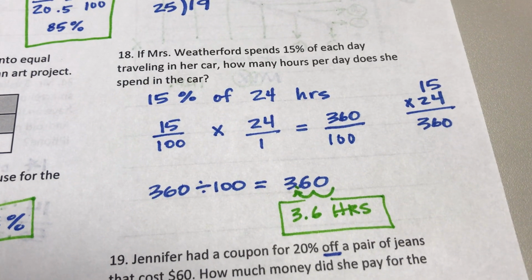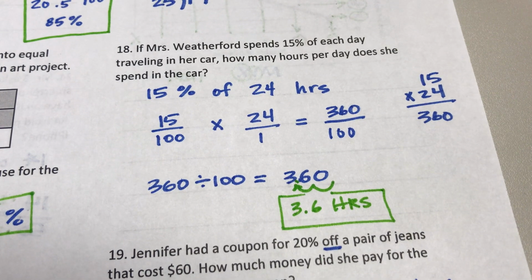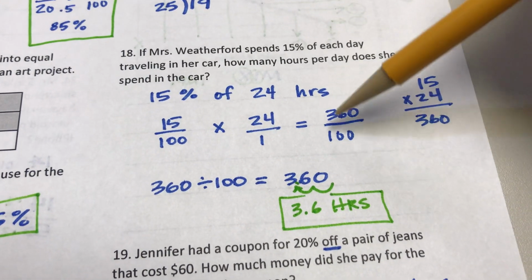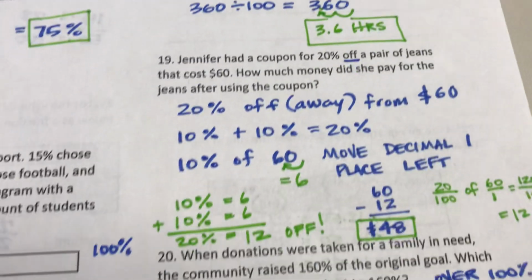We've talked about that a ton in class. Dividing by 100 is moving the decimal point 2 places left. If you want, you can go do the long division, but you really don't need to.